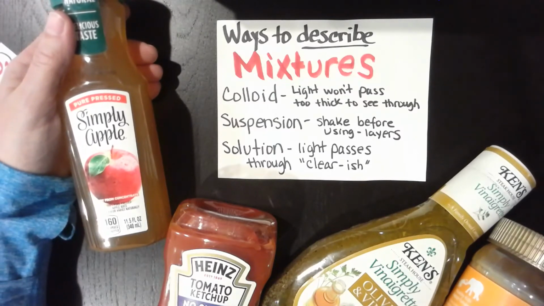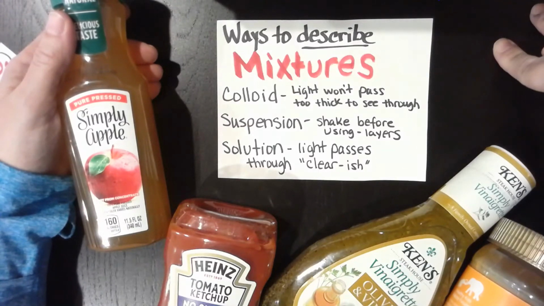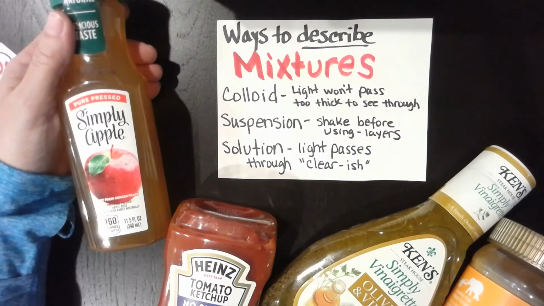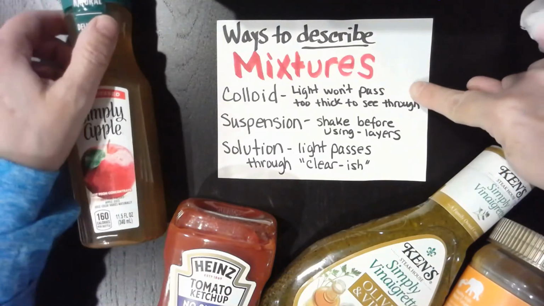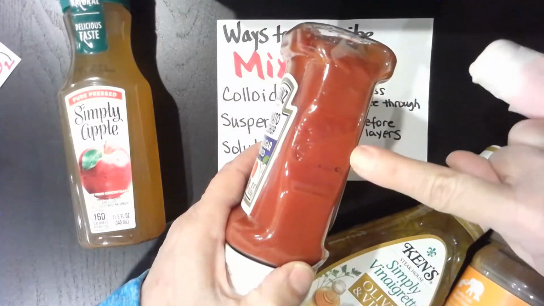When we talk about mixtures, we are going to use some words to describe them because it's useful to us if we were going to make new substances. So, this is part of what happens in manufacturing and in product design. We need to know some things about them so we understand how to package them, we understand how to take care of them before we're going to use them in something else. So, our first one is the colloid. A colloid is something that is so thick, light would not pass through it.